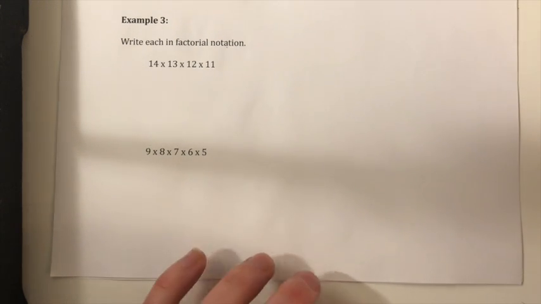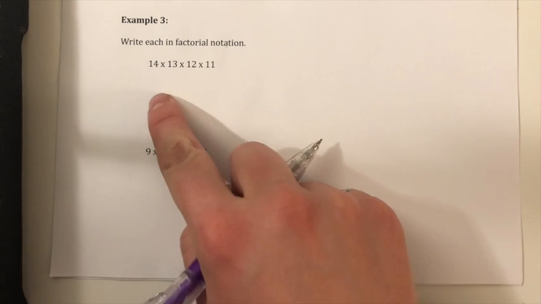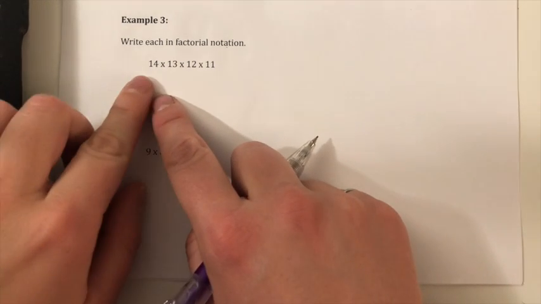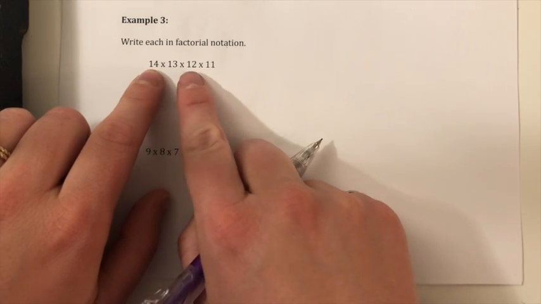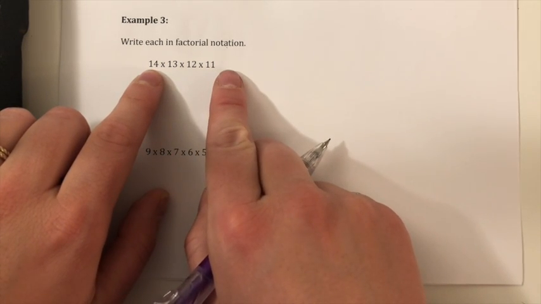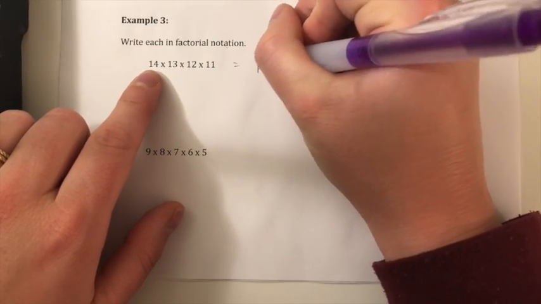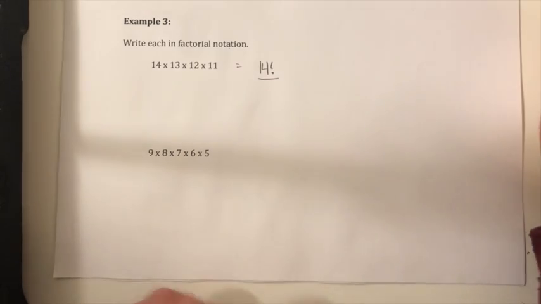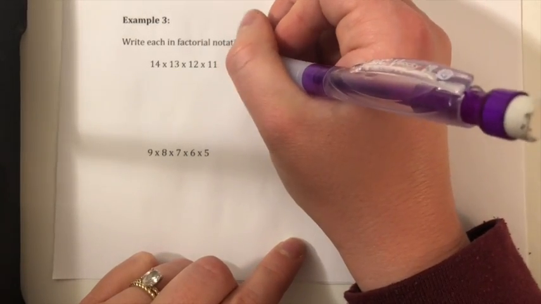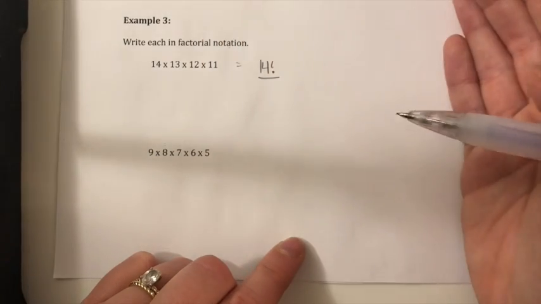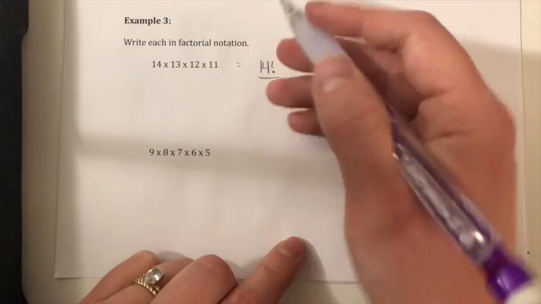Okay, so this time we're doing the opposite. We want to write each of these in factorial notation. So we want to think about how we could go from 14 and then 13, 12, 11 and cut off before we get to 10. So if I have 14 factorial divided by 10 factorial, which would be the rest of that 14 factorial, those would cancel out.